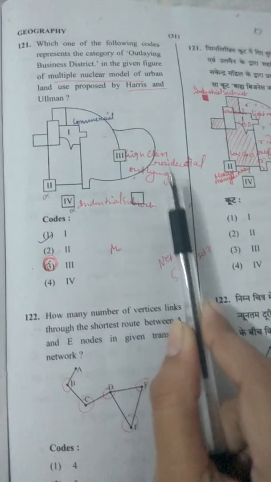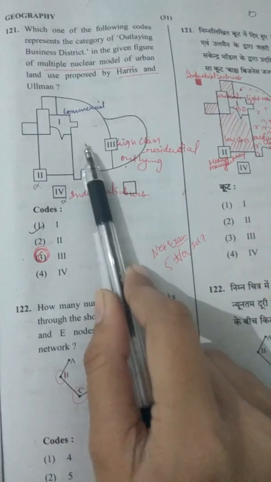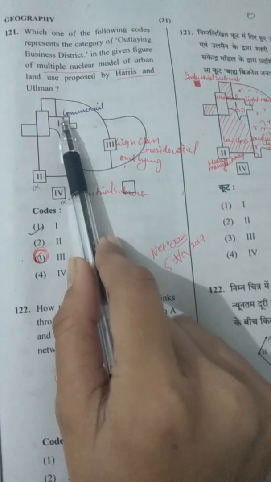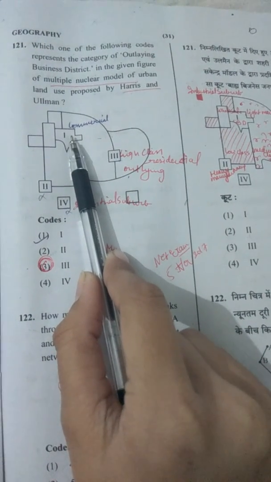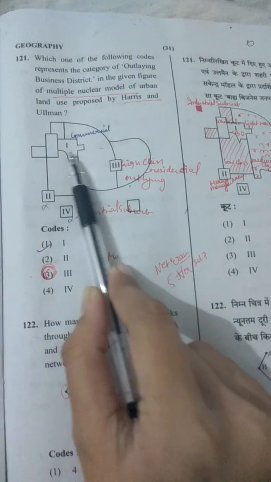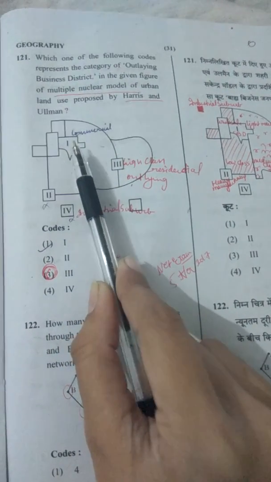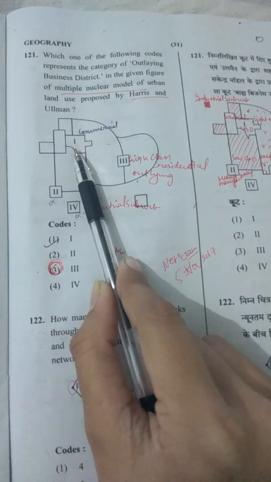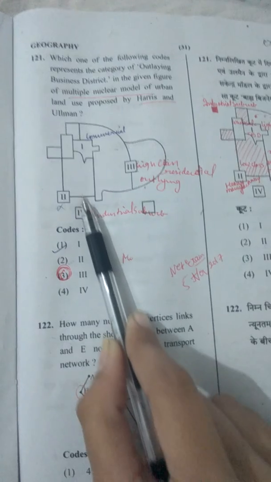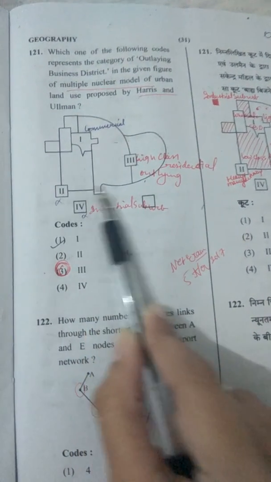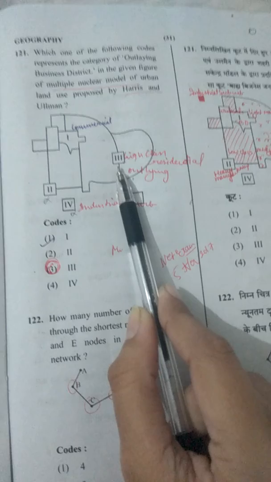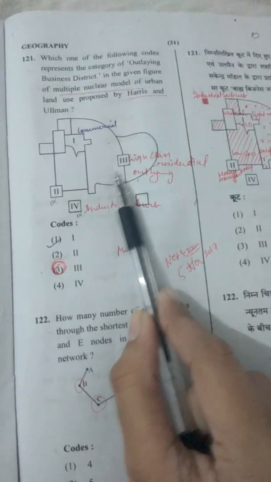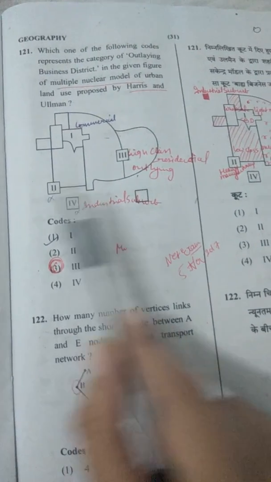Now high class, they used to prefer which kind of job? Businesses. Middle class people are usually surrounded by all kinds of activities, business and the central business district also. So all kinds of activities prevail in this region. Just remember the options. The first, Roman first, is CBD. Second is indicating the industrial district, industrial suburbs. The third one, that is the answer, is the outlying business district. And the fourth one is again industrial suburbs.